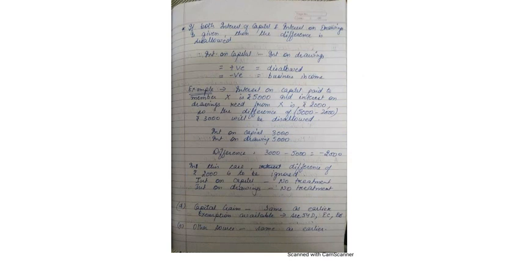The difference will be calculated as follows: interest on capital minus interest on drawings. If this difference is positive, the difference value is considered as disallowed. Disallowed means that this difference will be added back to the net profit. And if this difference is negative, then it will be called our business income, right?